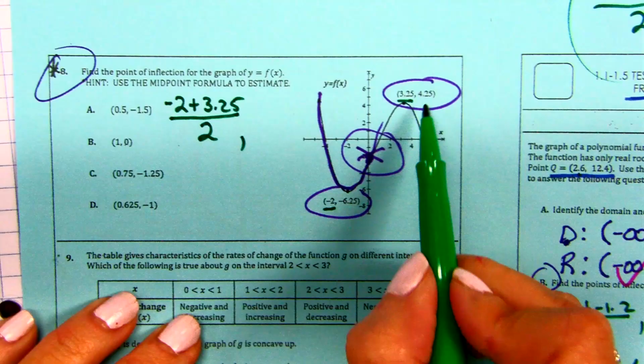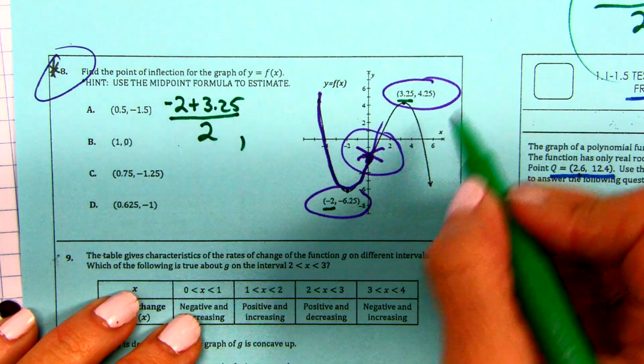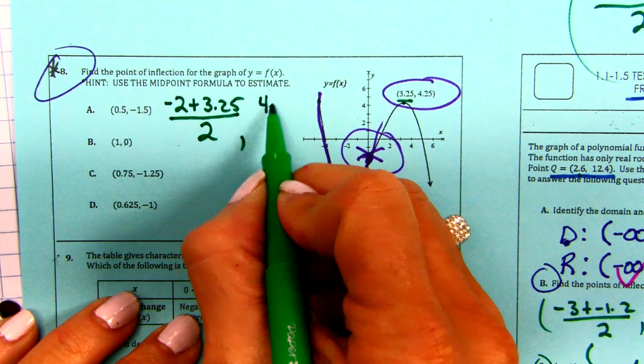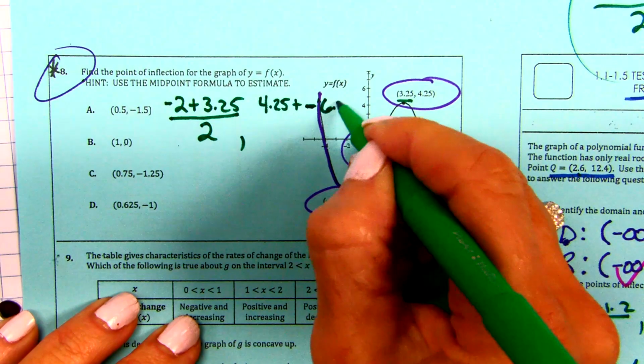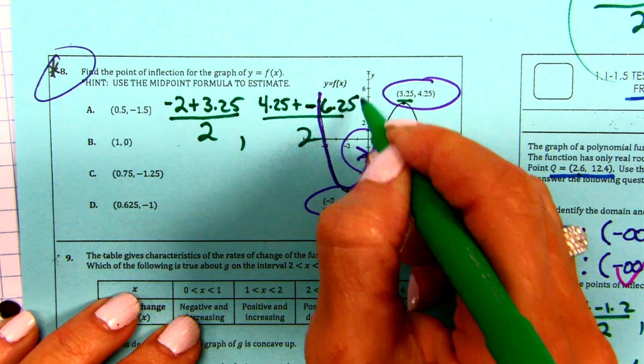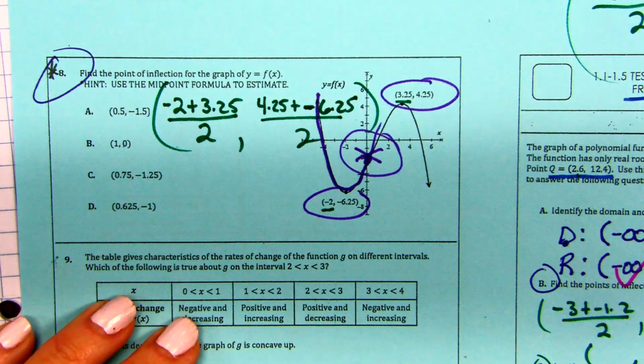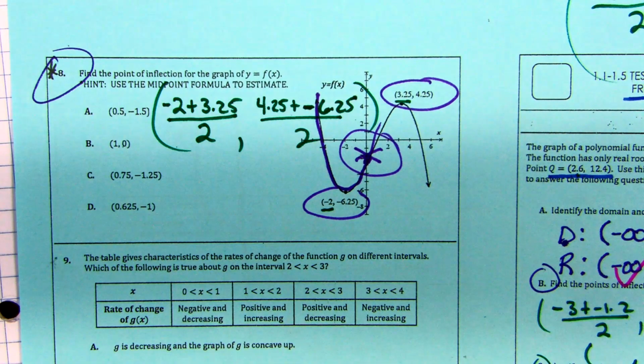Okay, and then you take your y values and add them together in any order. 4.25 plus -6.25 divided by 2. That's the work you would show. And then you just put it in your calculator. Are we good after that? And you'll have a lot more room tomorrow, guys. It's full sheets of paper, okay? You won't have, like, all scrunched in. You should have plenty of room to show your work.